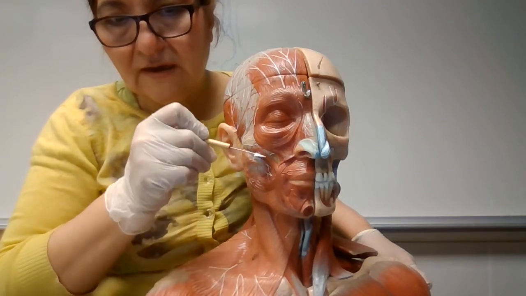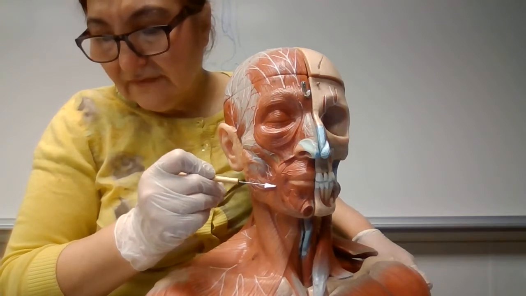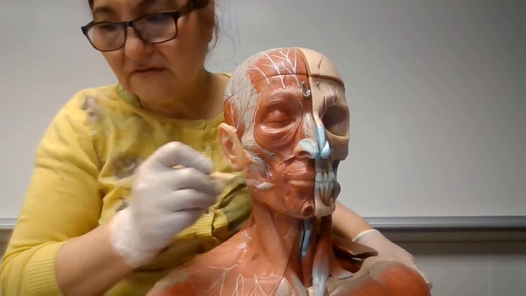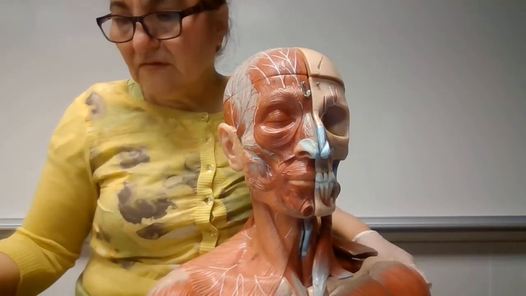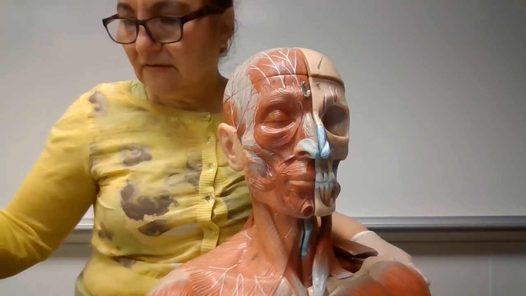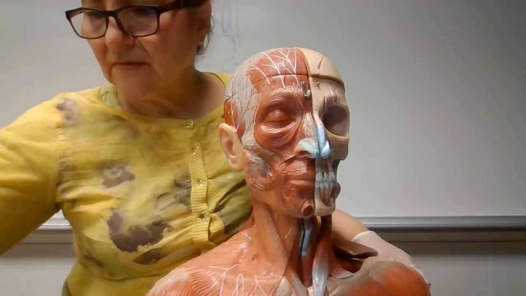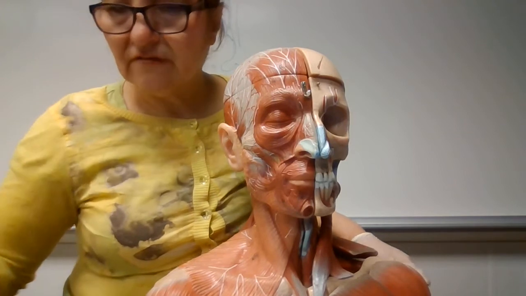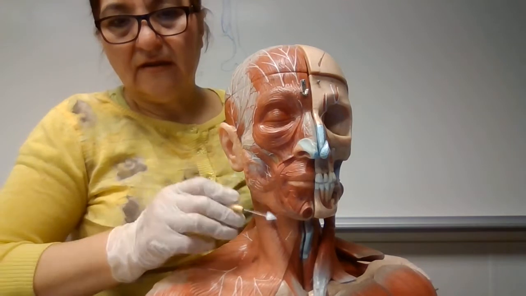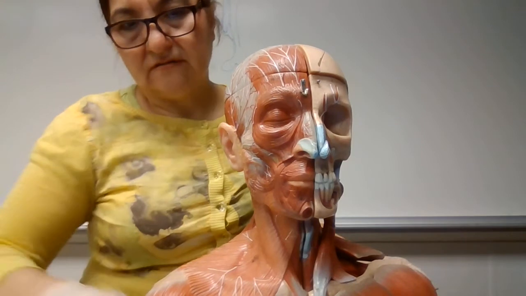That's the origin. The insertion is the angle of your mouth. The action is to depress the angle of the mouth, frowning. That's helping with your frown. And the nerve is facial.